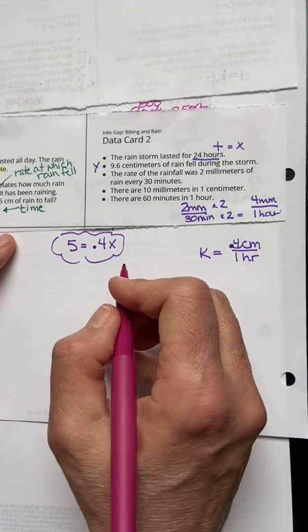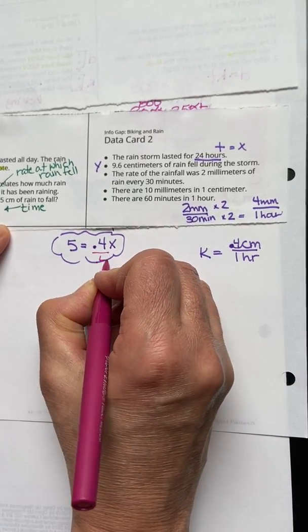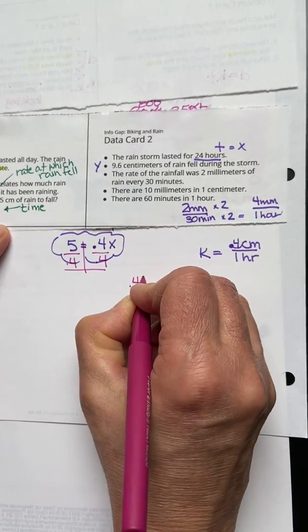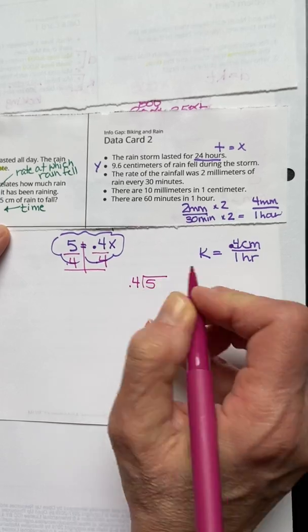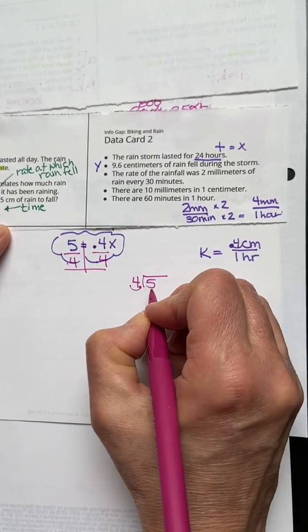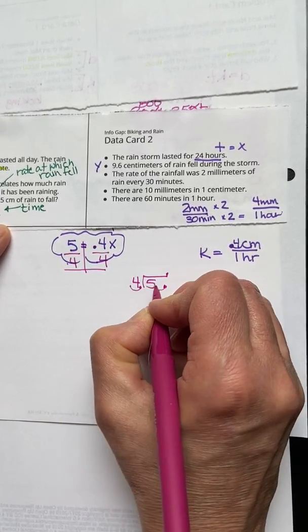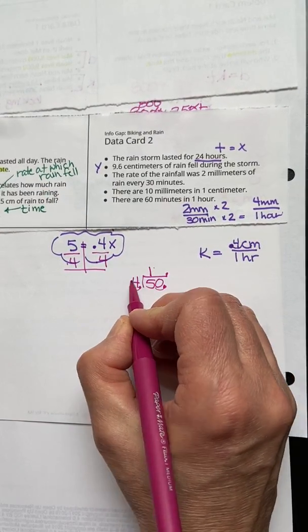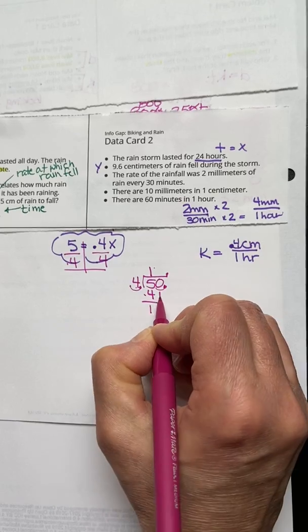So I would just divide by 0.4, divide by 0.4. 0.4 goes into 5. I'm going to move that decimal over once, which means I move that over once. Make that 50. 4 goes into 5 once. 1 times 4 is 4. Again, some quick division.